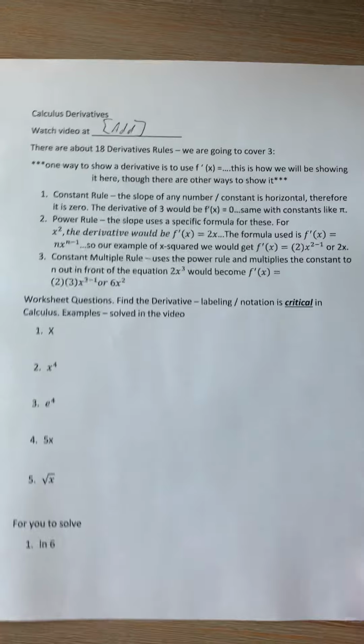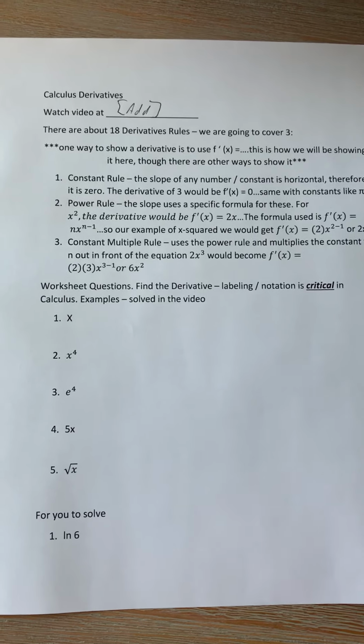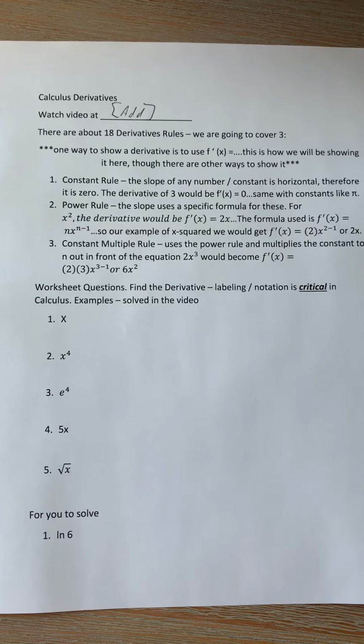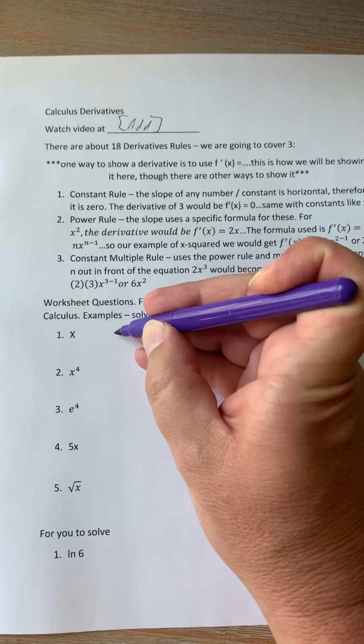Okay, so let's work on these problems right here. The first one, the answer is going to be 1, and I'm going to show you how we get that by using the power rule.